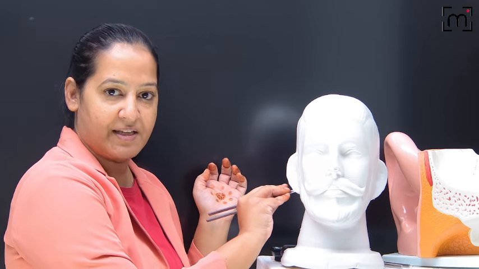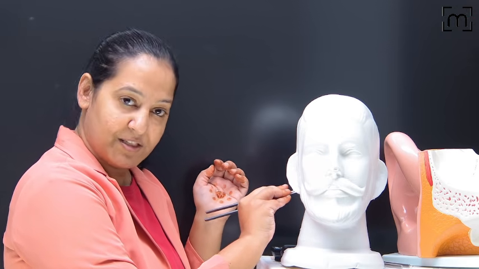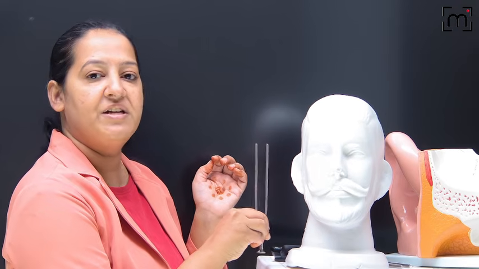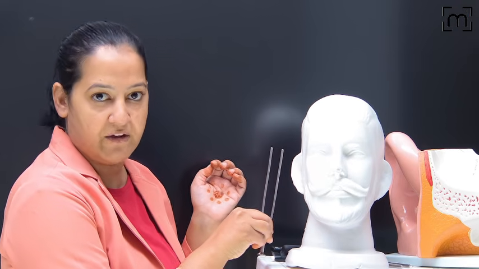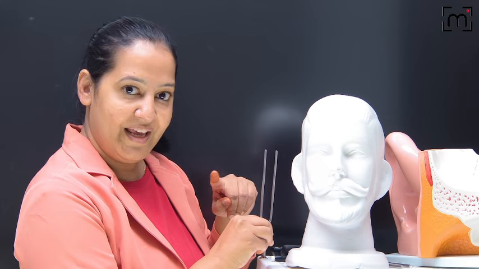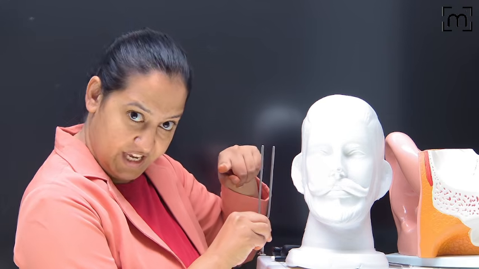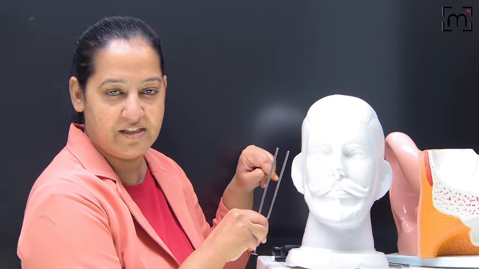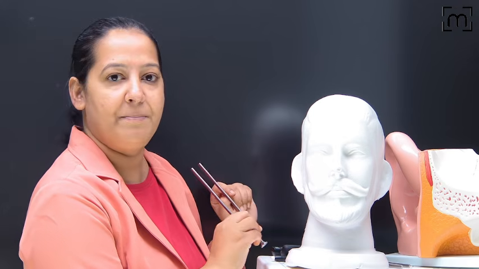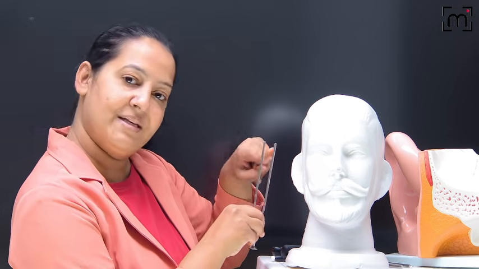So this is my tuning fork. I'm activating it. First, keeping it on the mastoid, asking the patient to feel the vibration. As soon as the patient says the vibration has stopped, immediately I will shift the tuning fork over here. So normally AC is greater than BC, so the patient should still hear it after stoppage from the mastoid. Yes or no? So normally AC is greater than BC. In sensory neural deafness also AC is greater than BC.